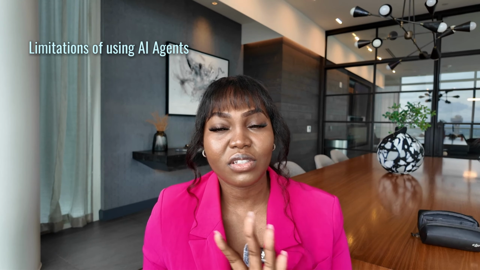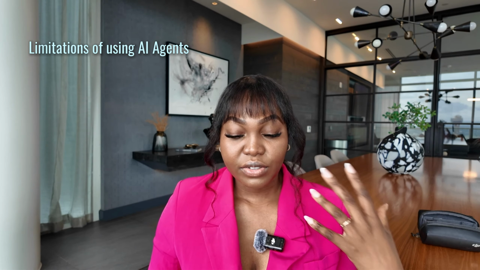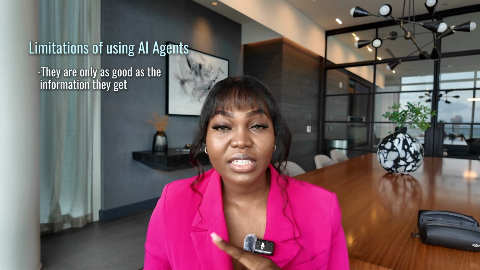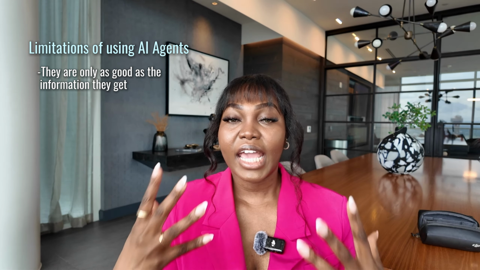Let's talk about the limitations, because even though AI agents are really good, they also have limitations. The first one is that they are only as good as the information they get. Don't forget, some of these AI agents don't understand nuance. That's the biggest limitation of technology. It does not understand nuance. It only understands the information, trends, patterns. And so maybe you want to go to somewhere like Anambra, an AI agent might not really understand that because it doesn't really have that granular level of information or understand the nuance in that part of the world.